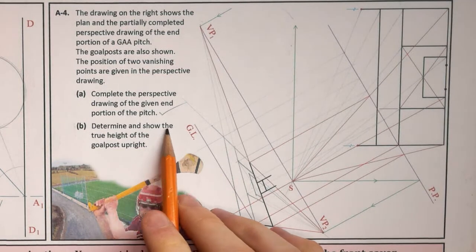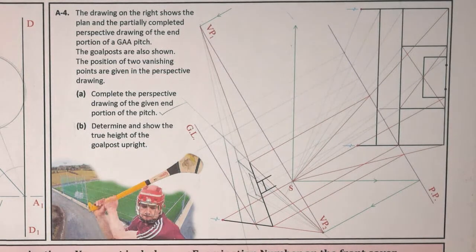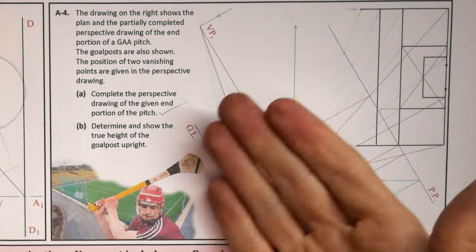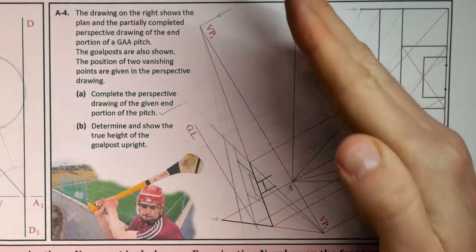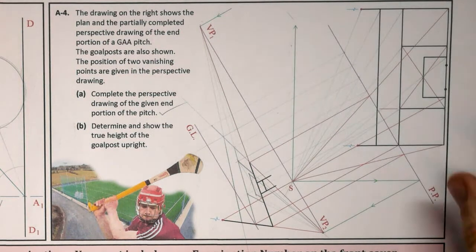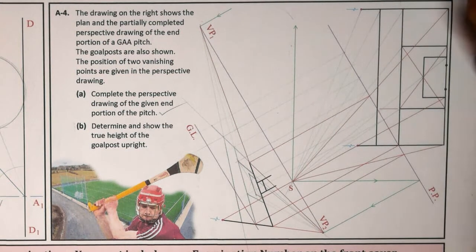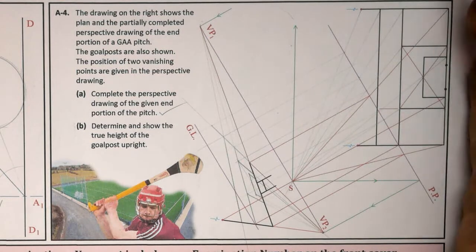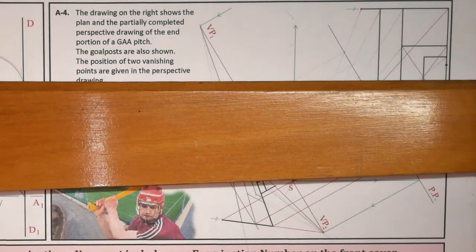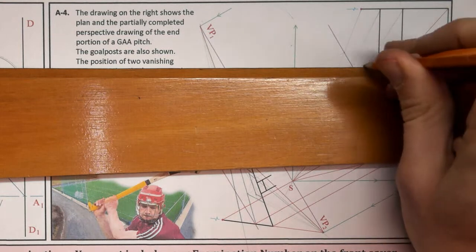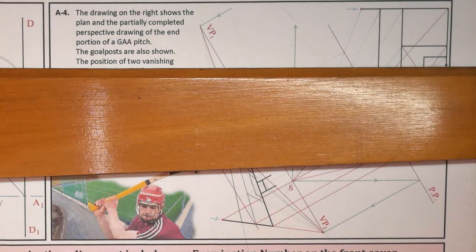Now, determine and show the true height of the goalposts, of the upright goalposts. So, here we have our goalposts. Okay, they are back. This is the position of my picture plane. Imagine my picture plane is standing vertically here. So they are back away from the picture plane. So that's not the true height of them. So we need to project those forward so that they're on the picture plane. Okay, so I'm just going to choose one of them to project forward. So projecting this one forward here. Okay, and I'm going to use a color just to show that.